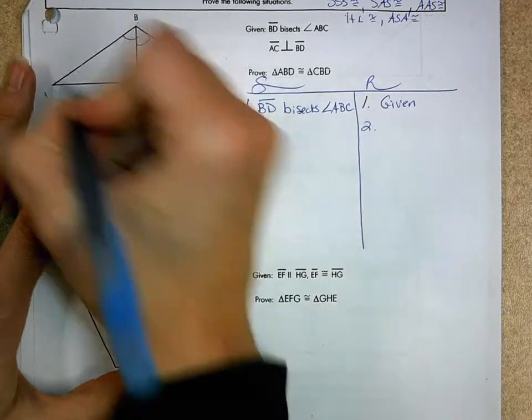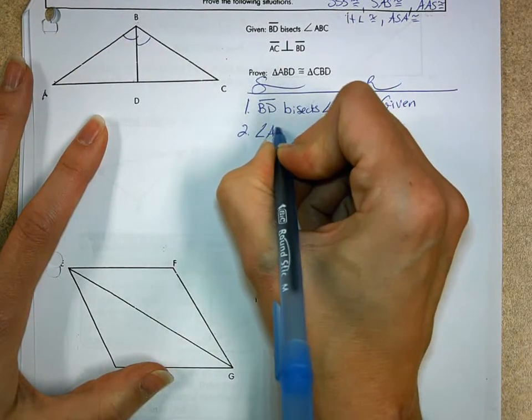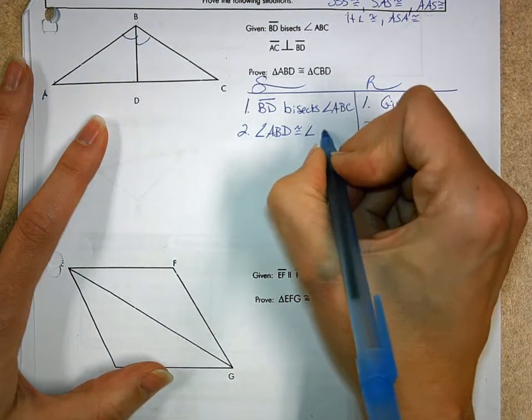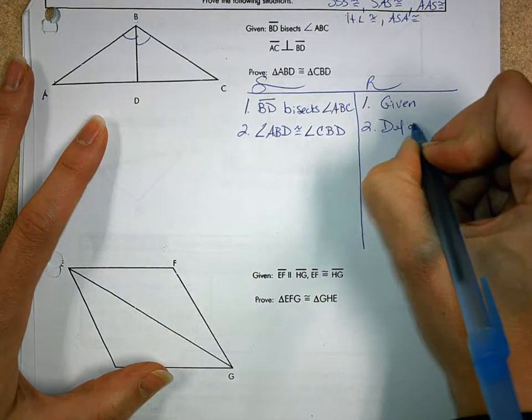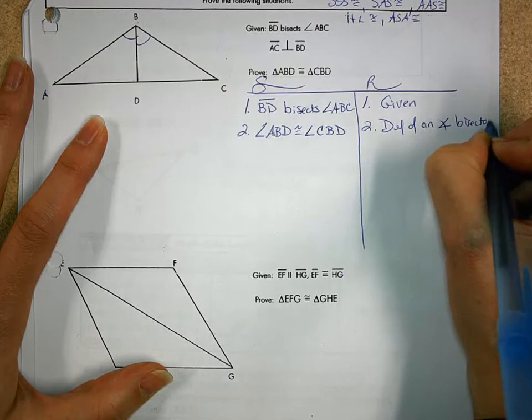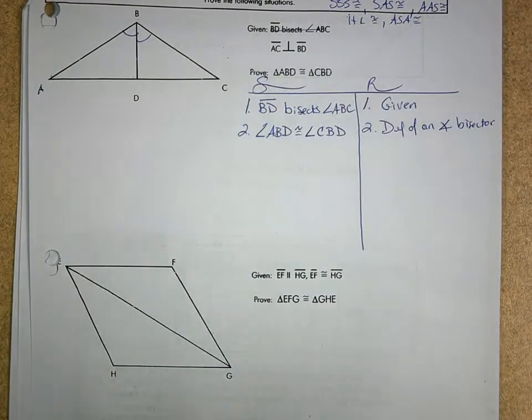So I can go angle ABD is congruent to angle CBD. And that's the definition of an angle bisector. And I think your book takes a shortcut and they say definition of bisector. I don't quite like that as much. Now we're kind of stuck there.